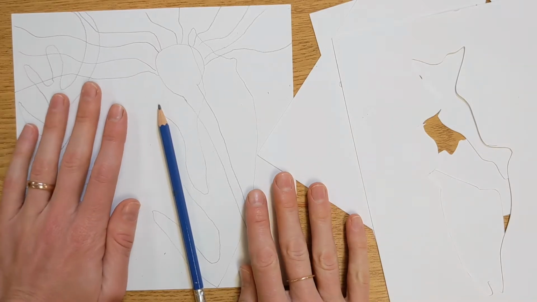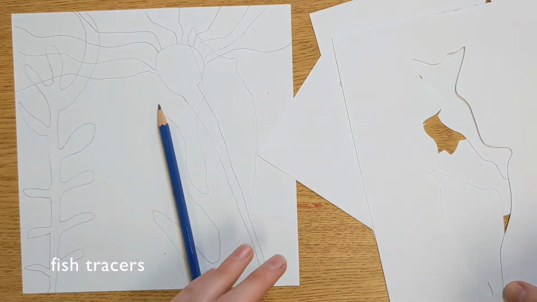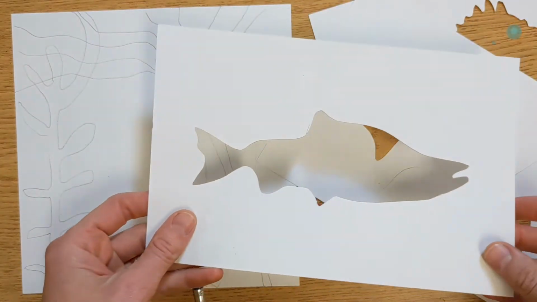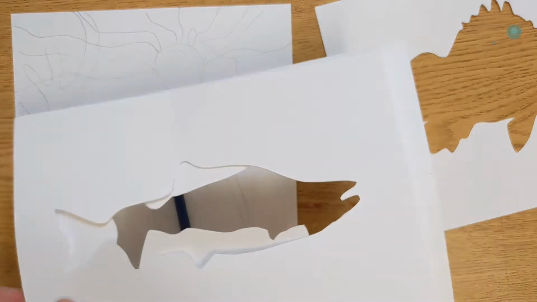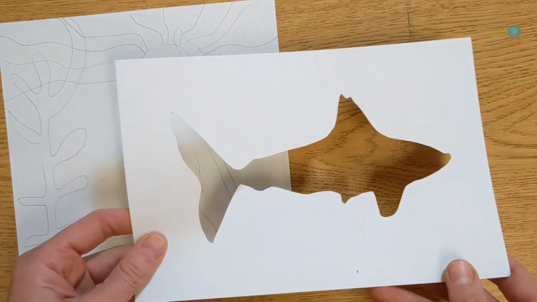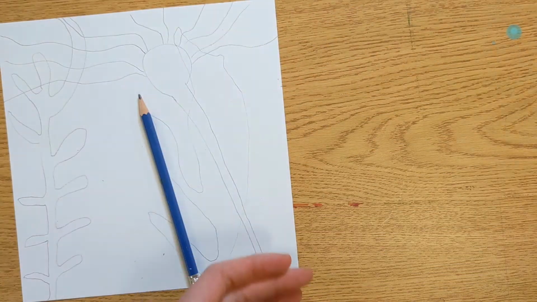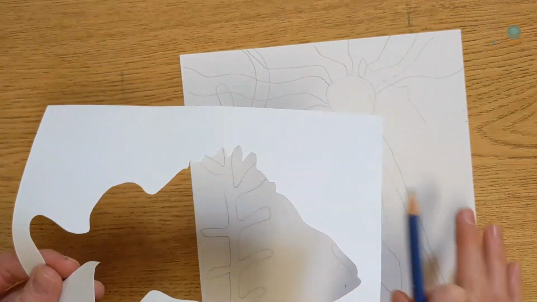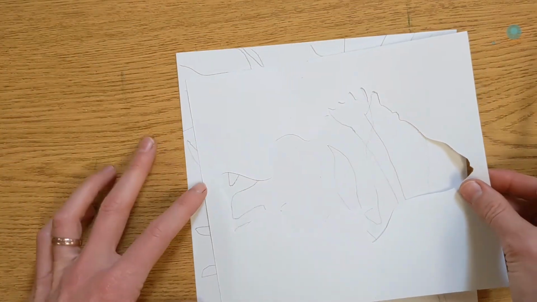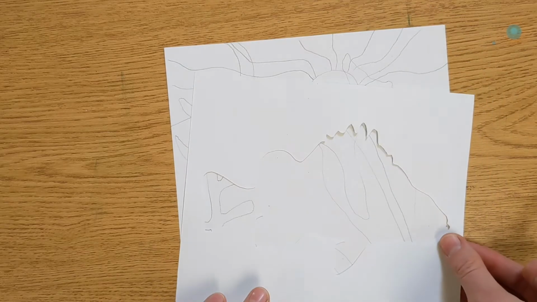For the next step in our project, you will need your fish tracers. So here you can see I have a set of tracers with 3 different fish represented. So I think for my project, I am going to choose the red-banded rockfish. And so now I'm going to choose a place in my drawing where my red-banded rockfish will be swimming.